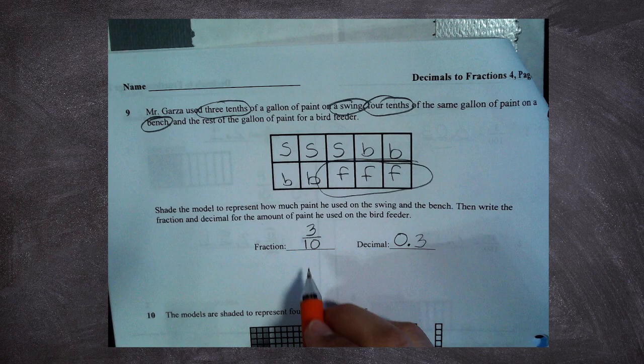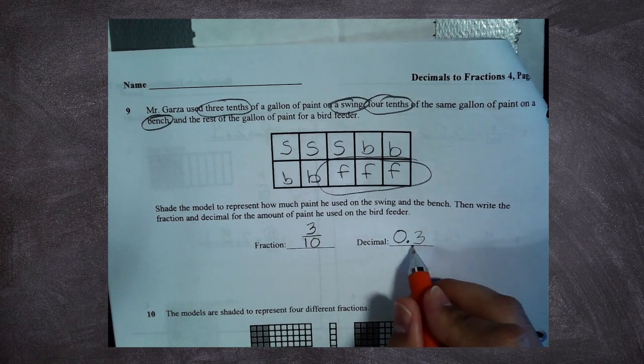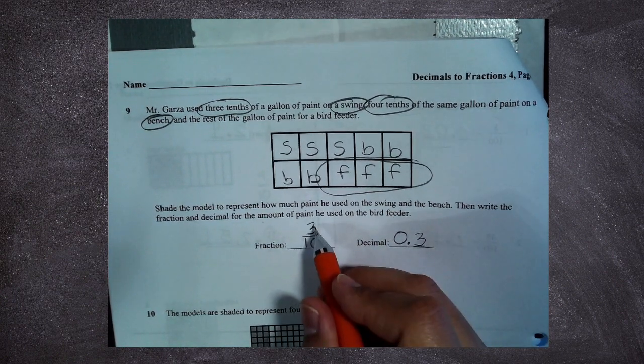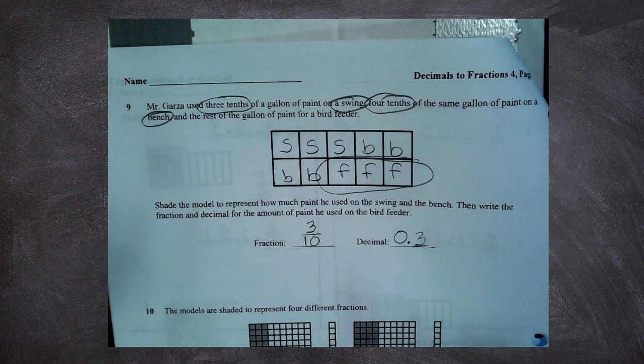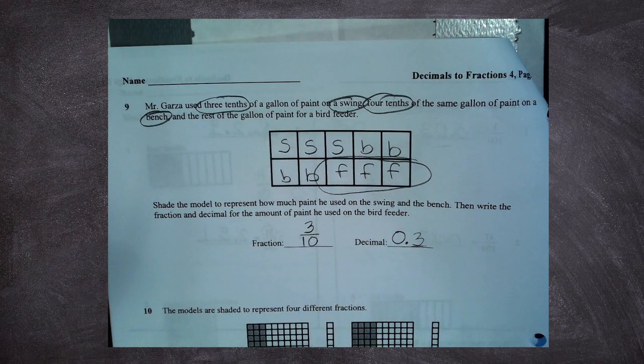0.3. My denominator is 10, so it's just one place value. And my numerator is 3. Just a 3. So the fraction for the bird feeder would be 3/10. The decimal for the bird feeder would be 0.3.